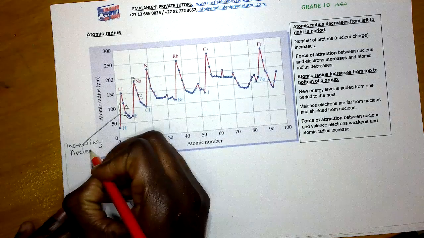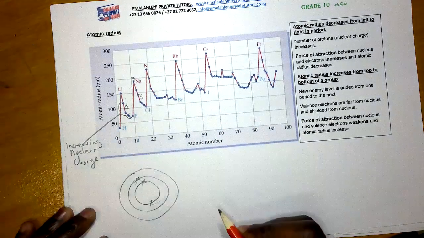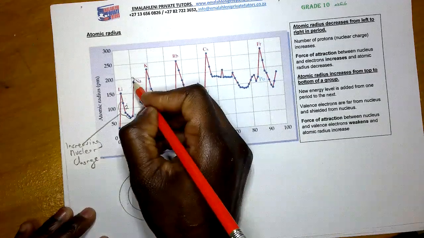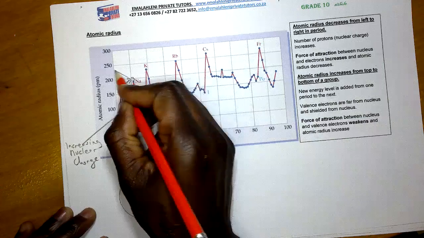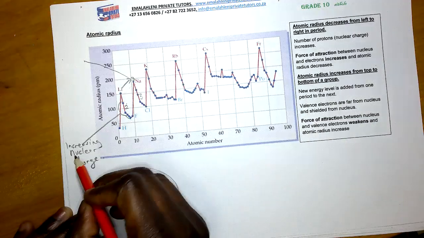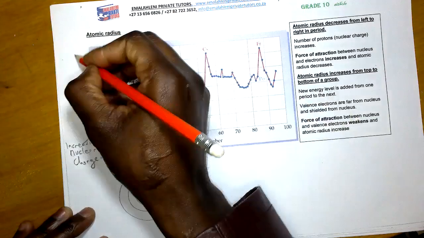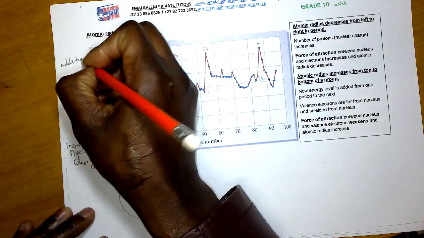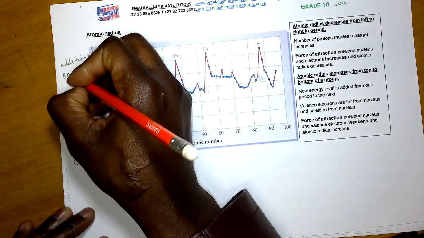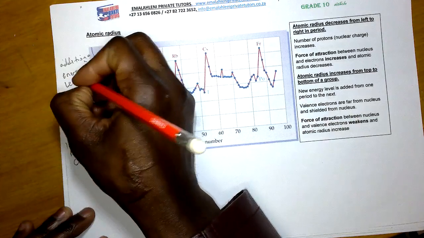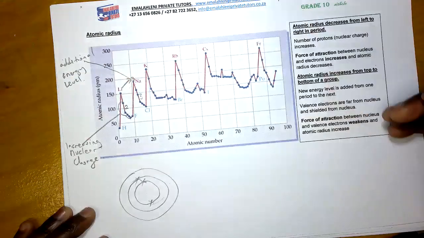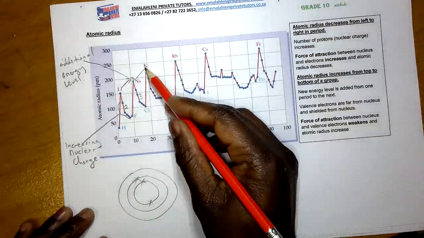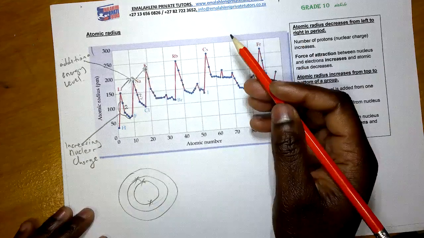That's why we're having that increasing nuclear charge. But here now we are saying atomic radius is increasing. Why is it increasing? It's increasing because of the additional energy level. And now electrons are far from the nucleus, so they are less attracted. As we move from sodium to potassium, you find that we are adding another shell again. It goes on like that.